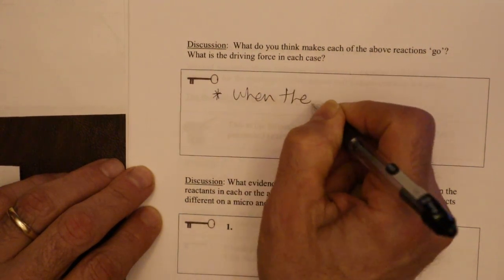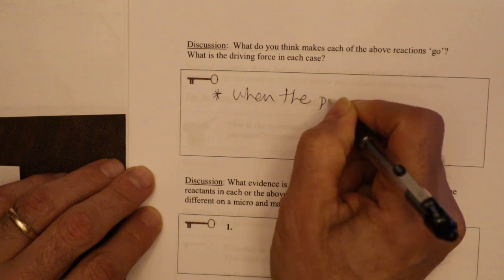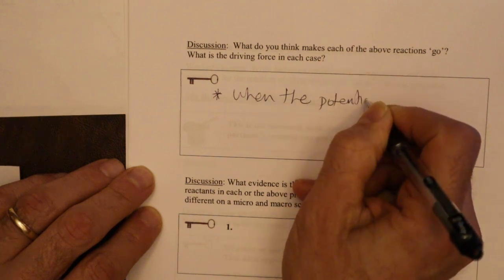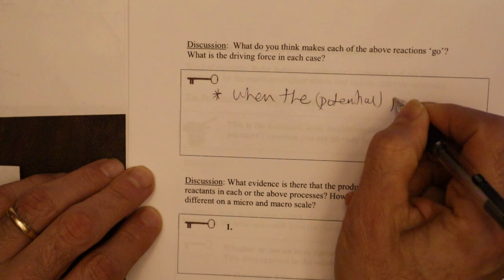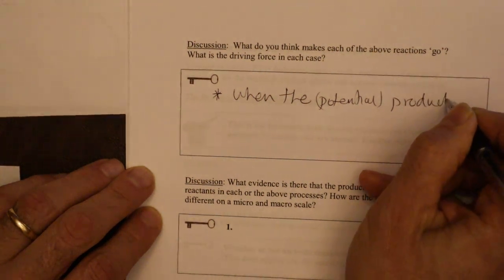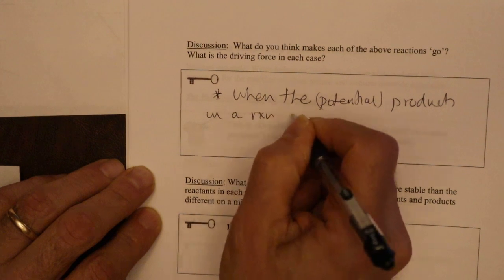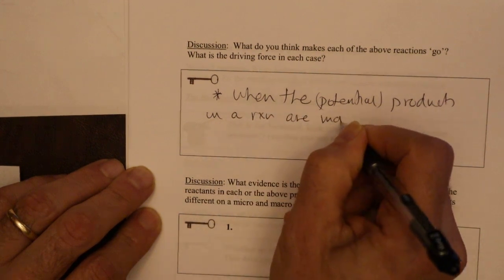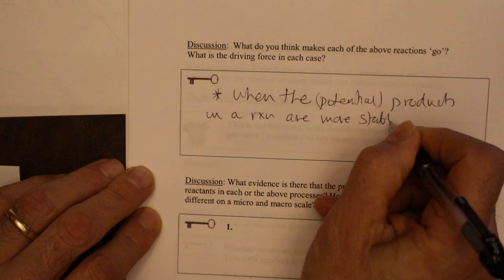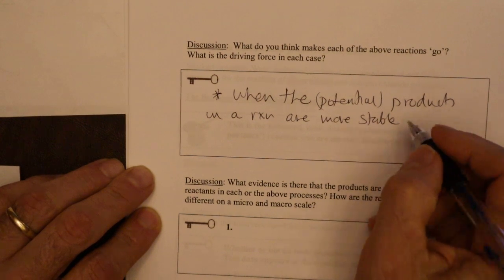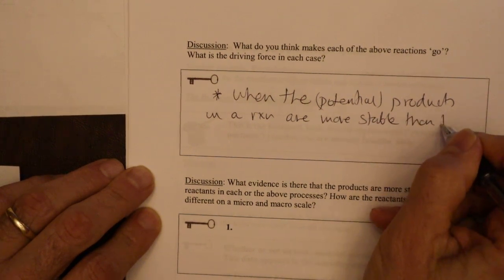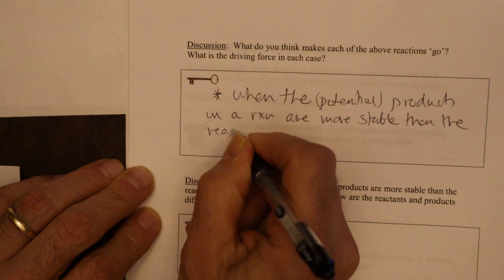When the potential or possible products in a reaction are more stable, now when we say more stable, it means they have stronger bonds, keeping the atoms together, than their reactants.